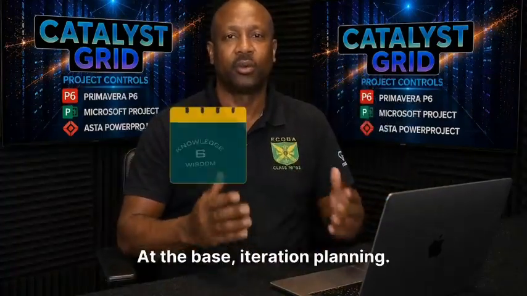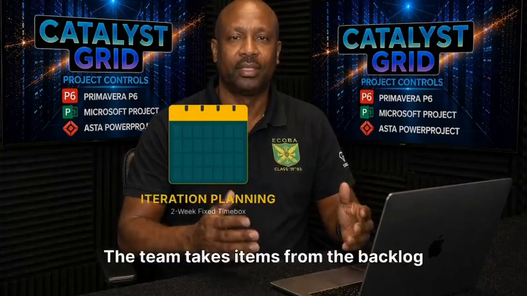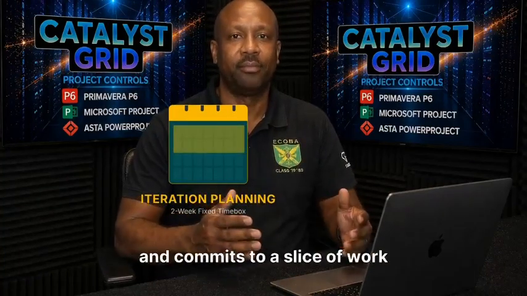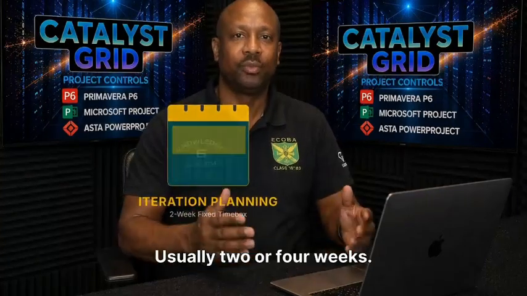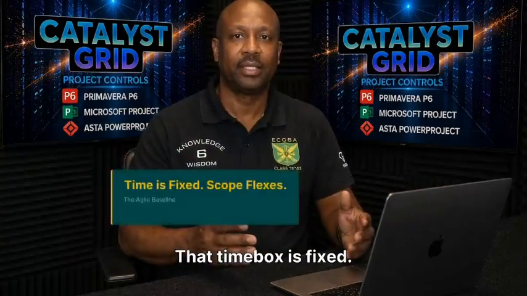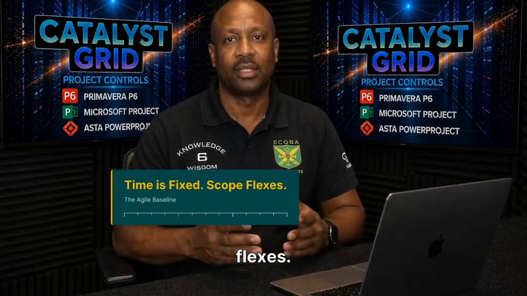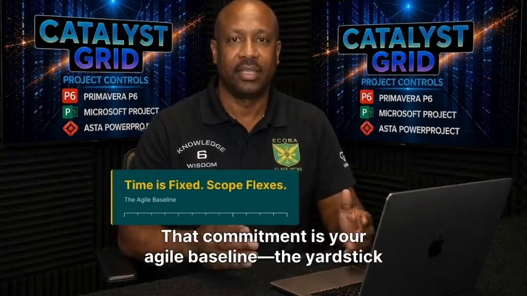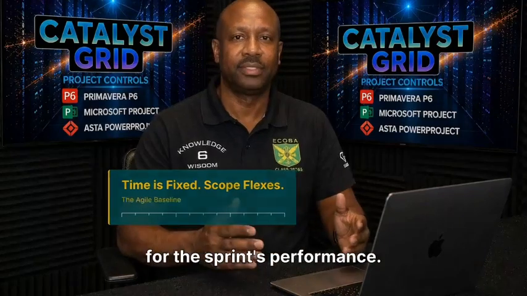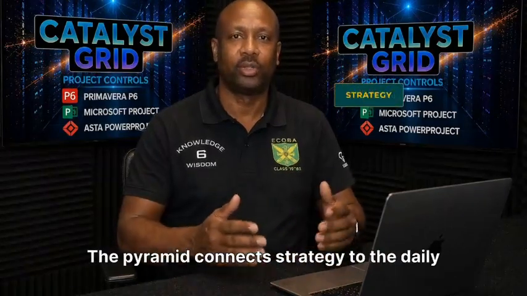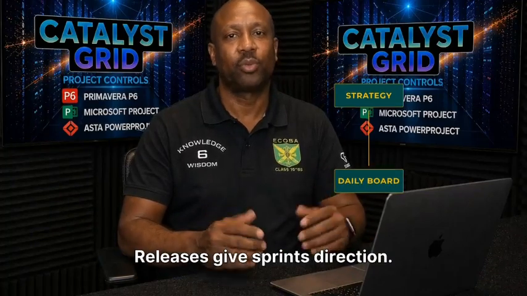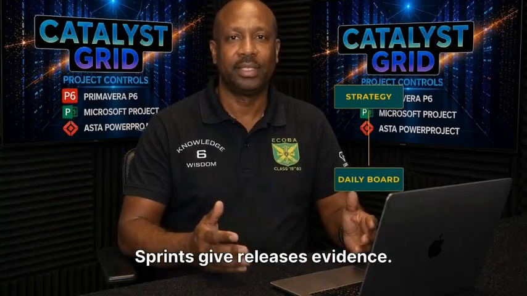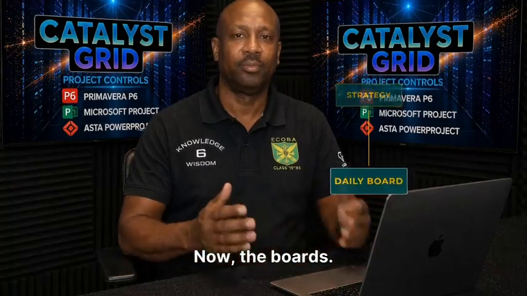At the base, iteration planning or sprint planning. The team takes items from the backlog and commits to a slice of work for one fixed time box, usually 2 or 4 weeks. That time box is fixed. If the work doesn't fit, the scope flexes. That commitment is your Agile baseline, the yardstick for the sprint's performance. The pyramid connects strategy to the daily board. Vision gives releases meaning. Releases give sprints direction. Sprints give releases evidence.